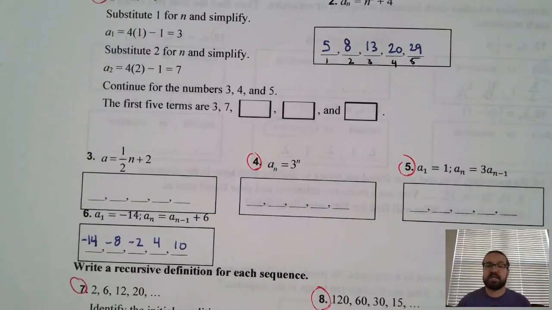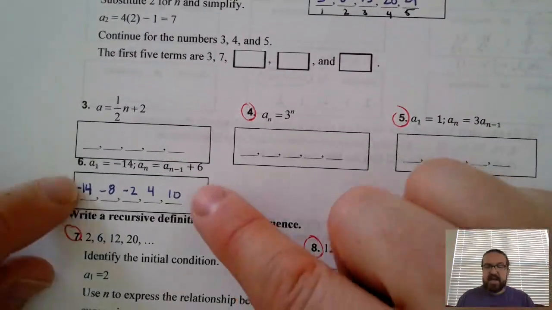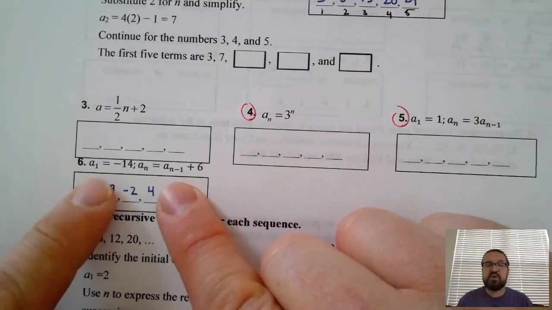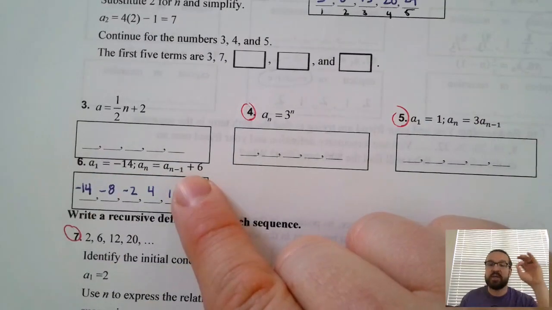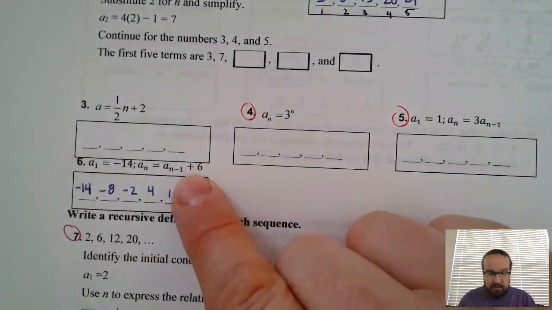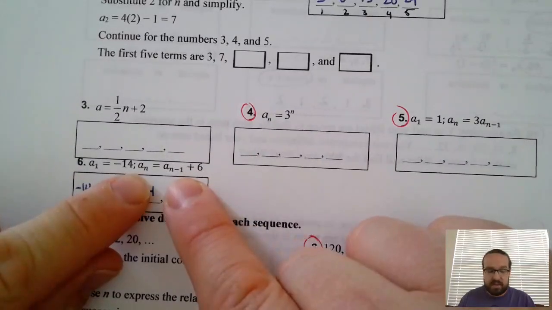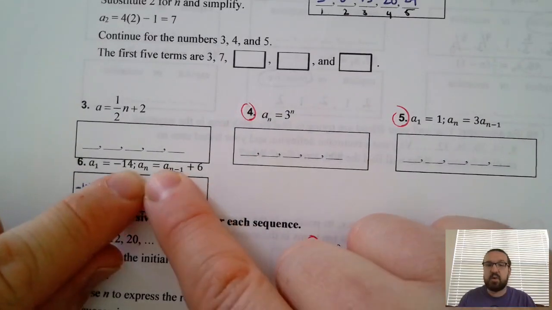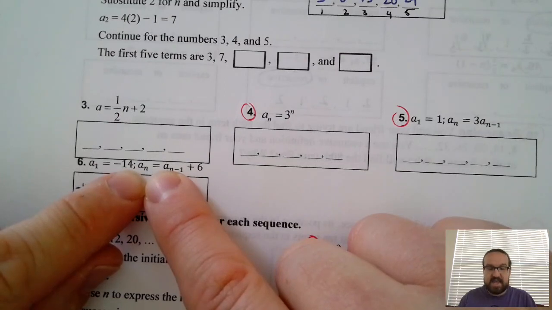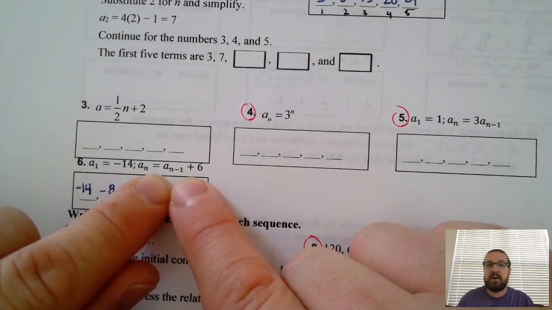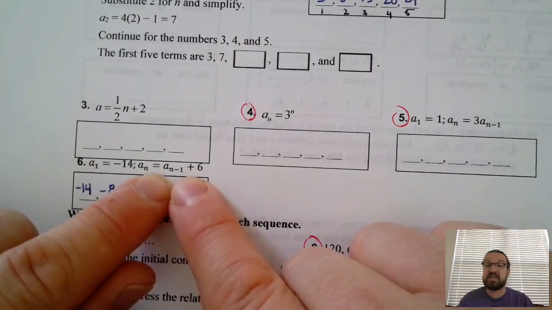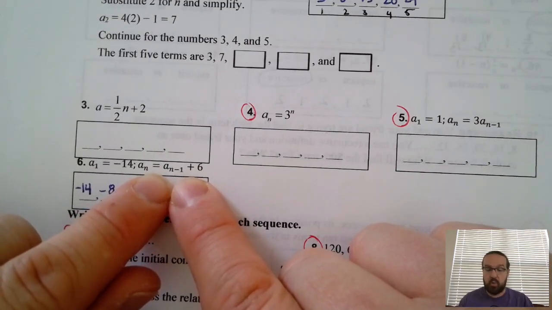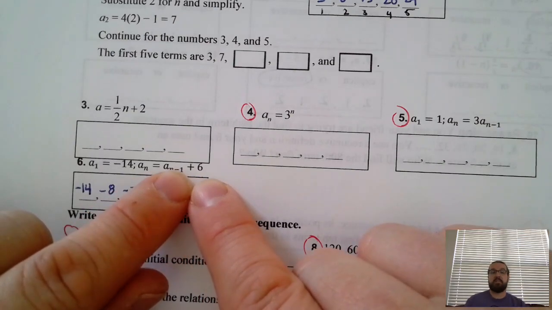All right, number 6. If we look at number 6, this is a recursive definition. It has two parts. Notice there's the first term, and it has this second part here. Now, I'll be honest with you, I can't remember exactly how I explained it here, so give me a moment here just to re-explain this second part. This is whatever the next term is, and this part, this a sub n minus 1, is just the answer for the previous term. And we're going to take that answer and just add 6 to it. All right, so here we go.